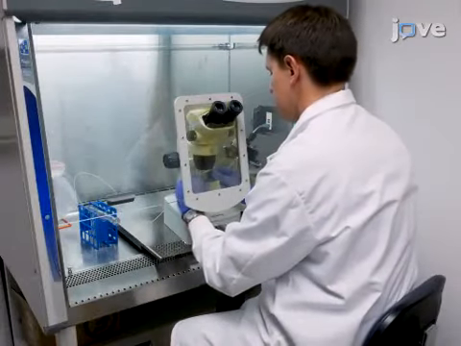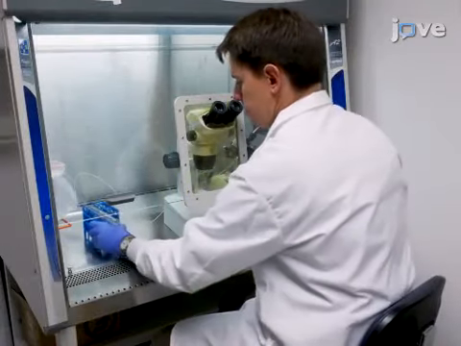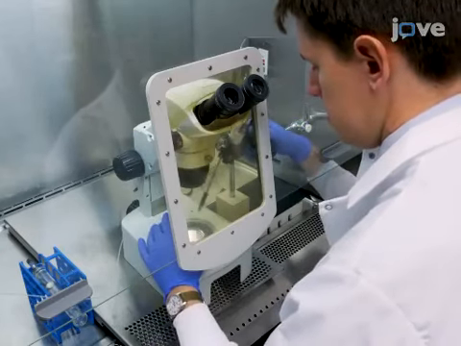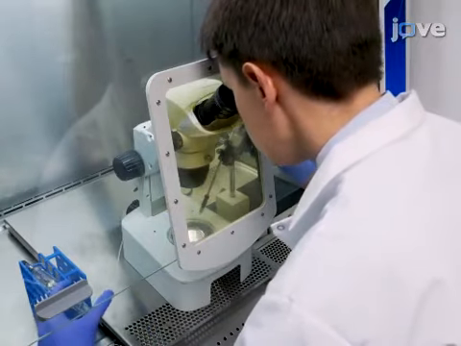Prior to microinjecting human intestinal organoids, the microinjector must be set up and the microcapillary prepared, installed, and tested as described in the text protocol.